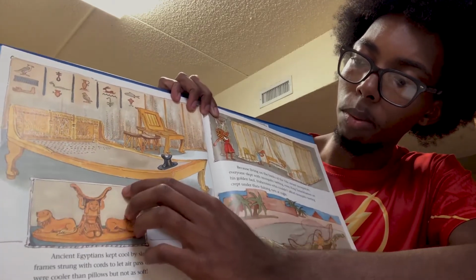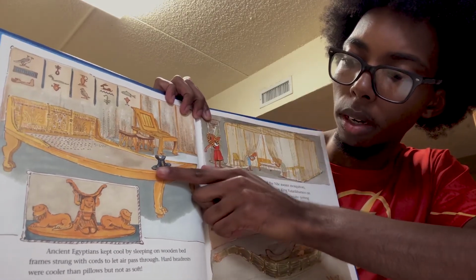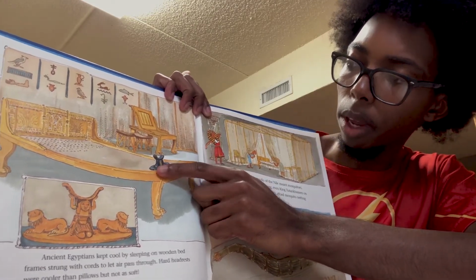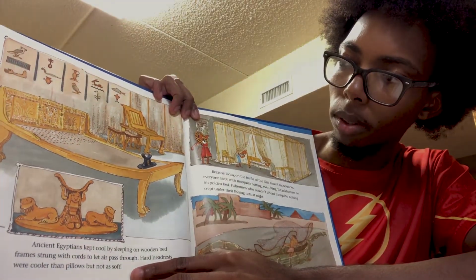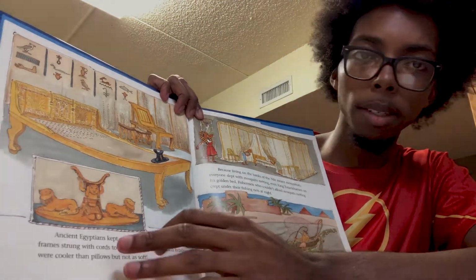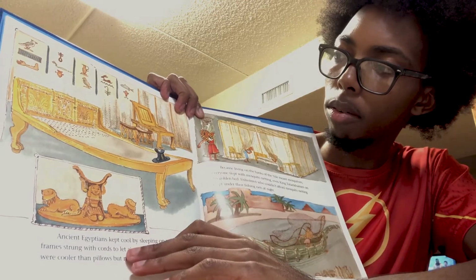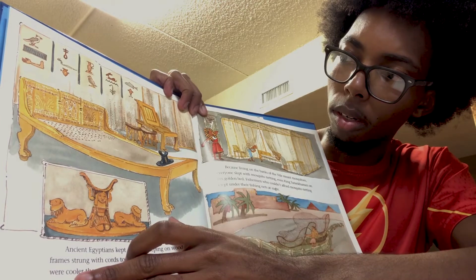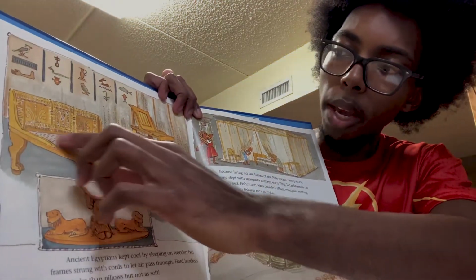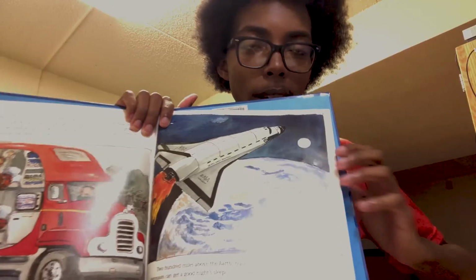Okay, so based off of what it says here, do the pictures match that? Okay, what might this be? Okay, so this is the wooden bed, right? What about the cords that they mentioned to pass the air through so that they can actually keep cool? Right, you see that among... Okay, and the bed too, you see that same material right there. Okay, perfect.